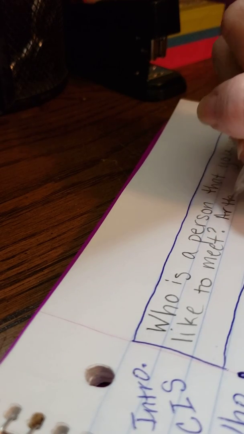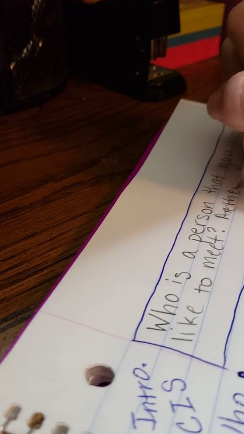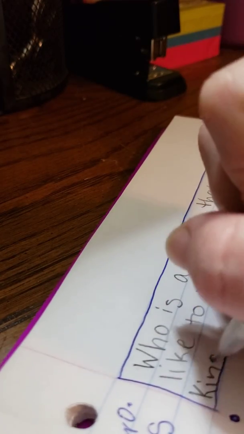Are they smart, funny? Don't press too hard, it makes your hands hurt. Kind.